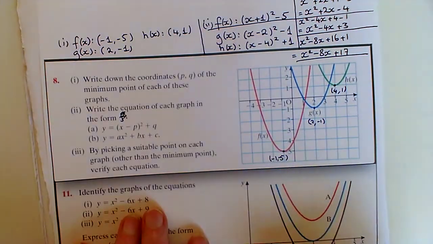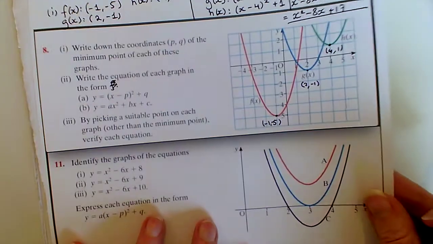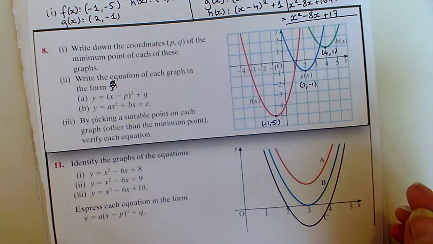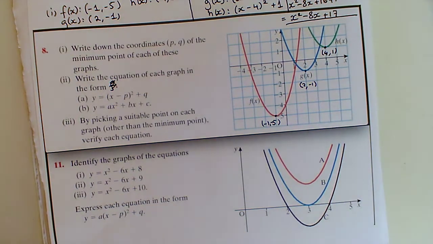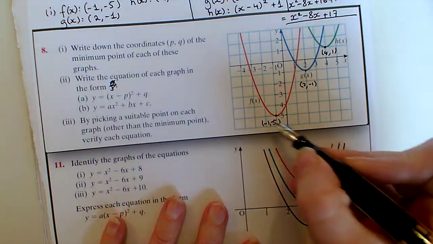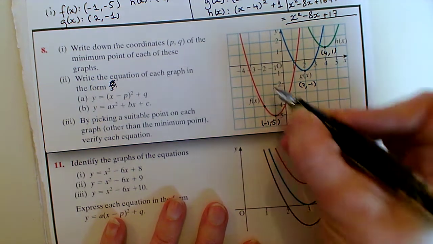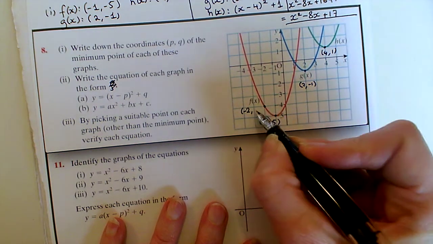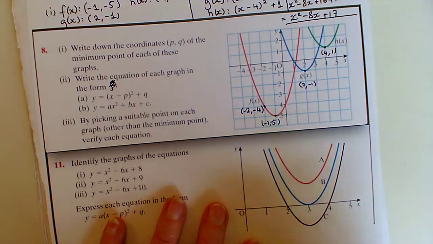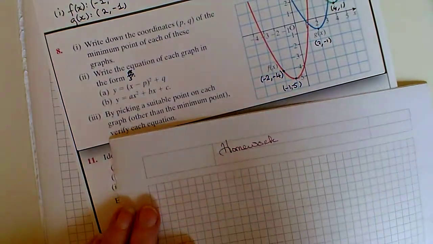Then the third thing they asked us to do was to pick a suitable point on each graph other than the minimum point in order to verify each equation. What do they mean by that? Well, they mean pick a point and show that when you use the x value of that point, you get the appropriate y value. So for f of x, let's pick one. We want one that goes through. For example, this point here, -2, -4, is on my graph. So let me just use this actually.